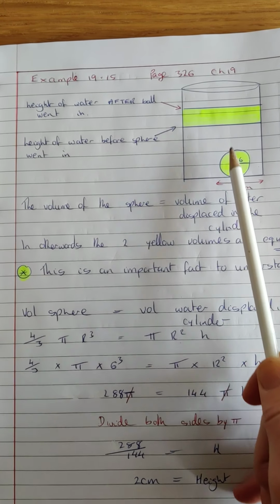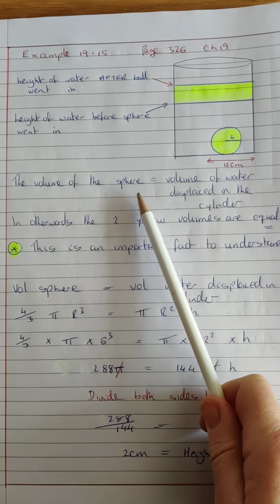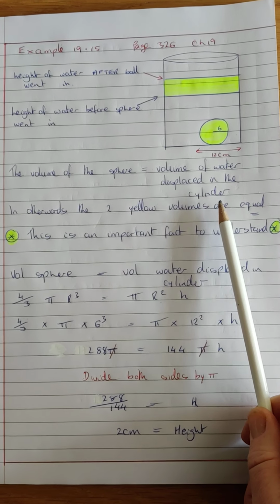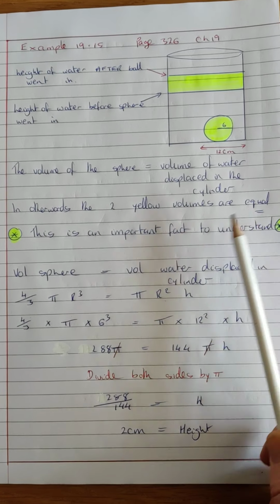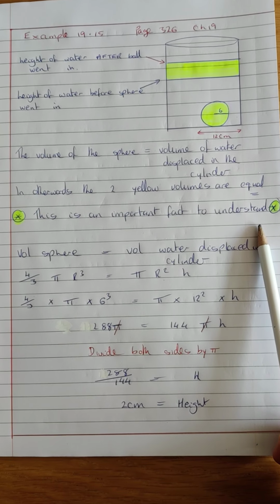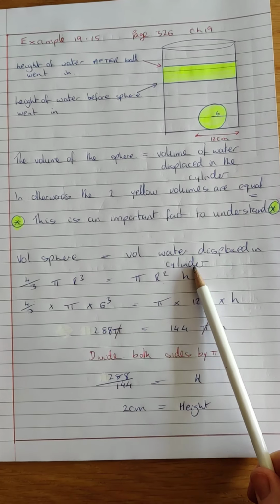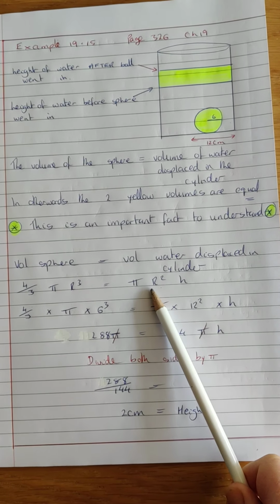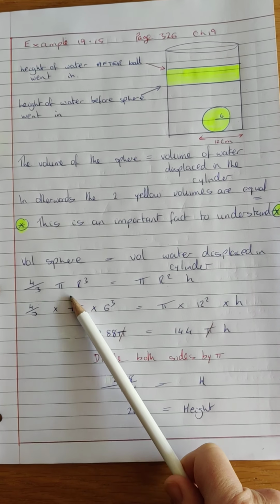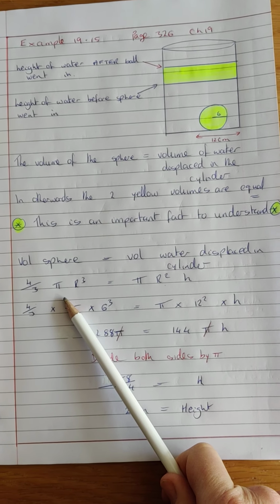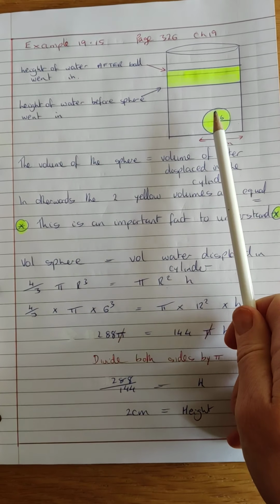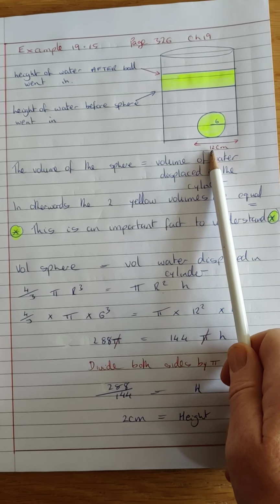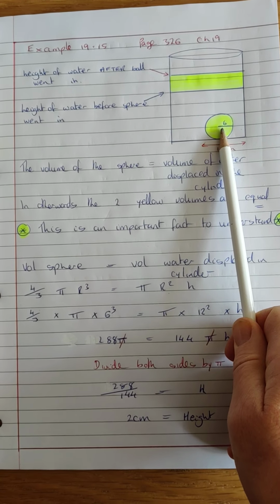I can say that the yellow equals the yellow because the volume of the sphere is equal to the volume of the water displaced in the cylinder. In other words, the two volumes are equal. This is an important fact to understand as well. So the volume of the sphere is equal to the volume of the water displaced in the cylinder. Cylinders are this shape, pi r squared h, and spheres, I got the formula from page 10 in the log tables. Now I do know the radius of the cylinder, and I know the radius of the ball.